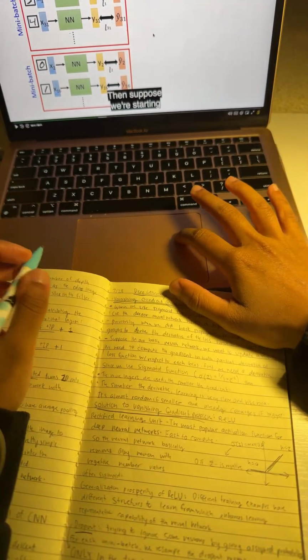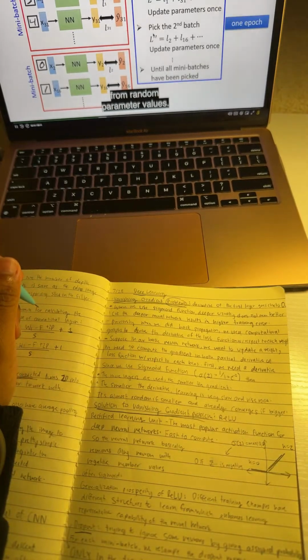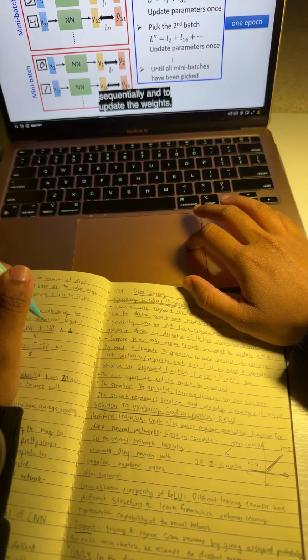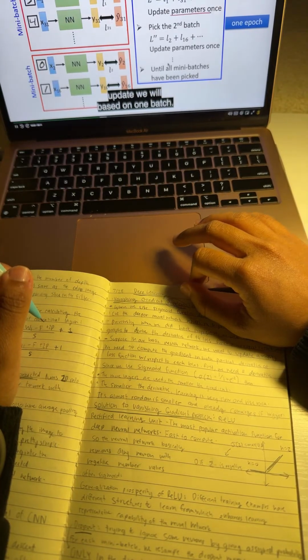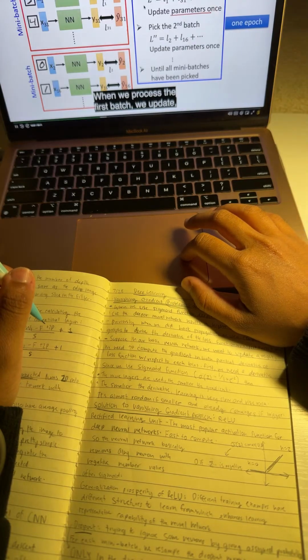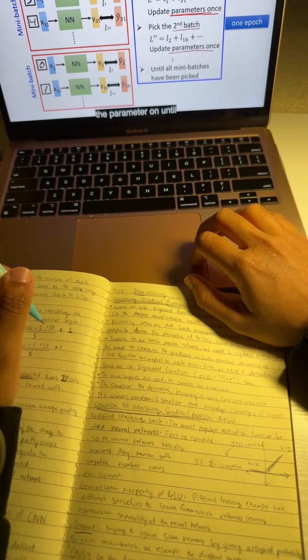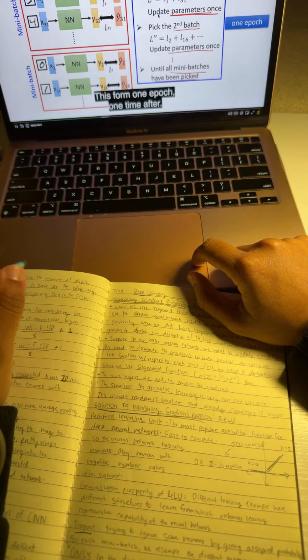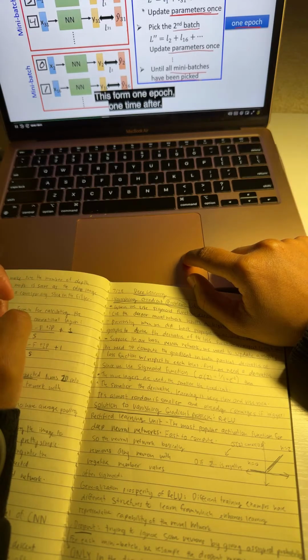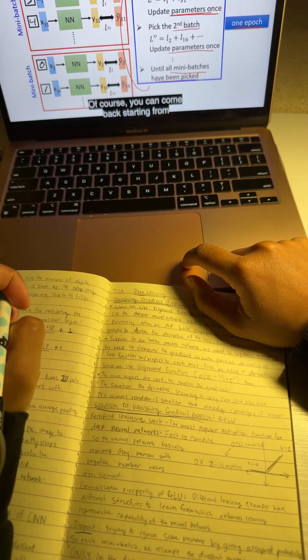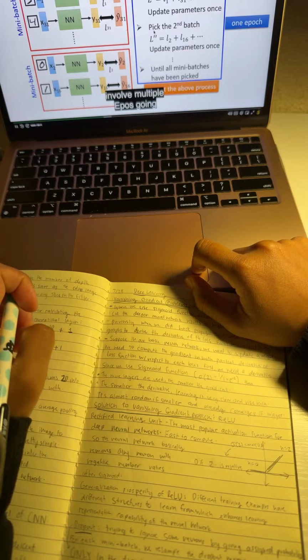So, yeah. Suppose we start from random parameter values. We will pick up the batches sequentially and update the weights. But we know that each time we update the weights, we will base it on one batch. So when we process the first batch, we update the weights. When we process the second batch of data items, we update the parameters again, until all the batches are processed. So this forms one epoch. One epoch is going through all the batches one time. After that, of course, you can come back, start from the first batch, and repeat the process. So we can involve multiple epochs, I mean, going through the whole process multiple times.